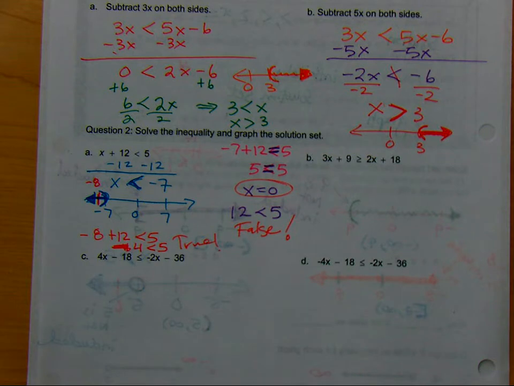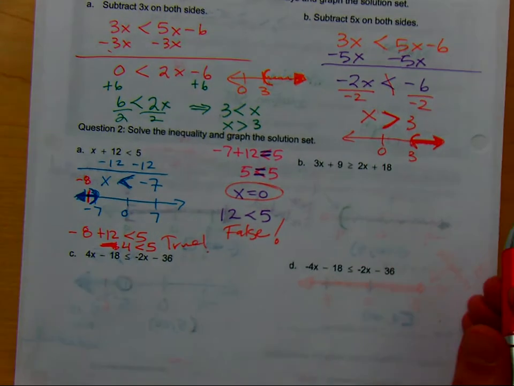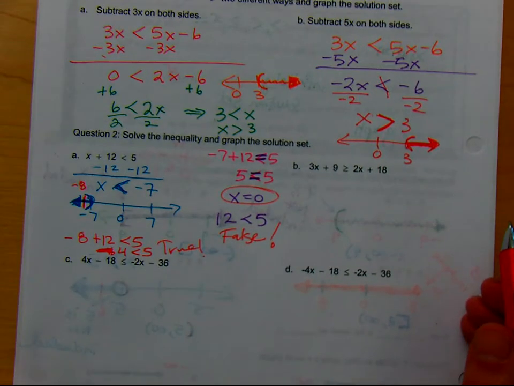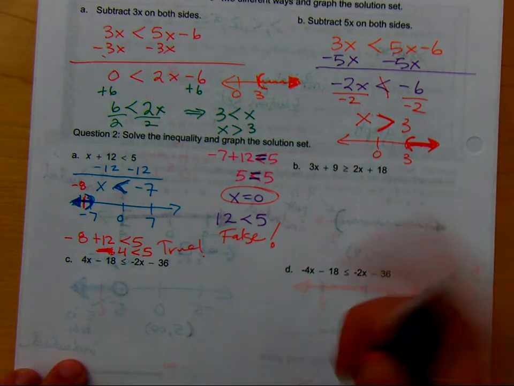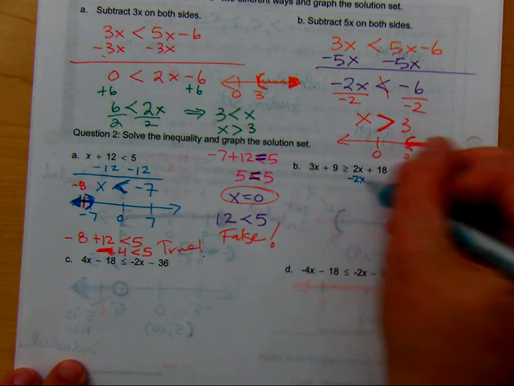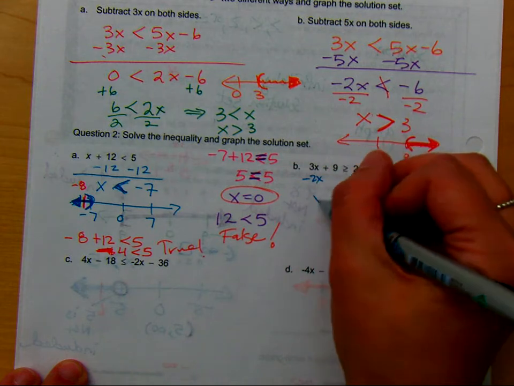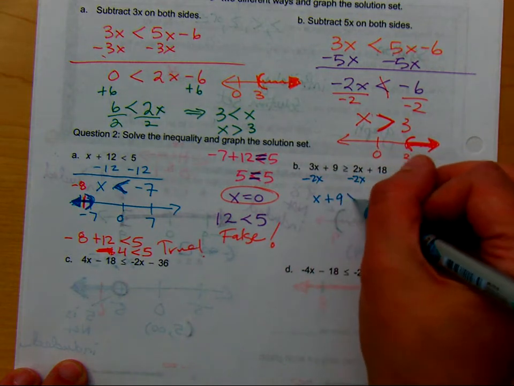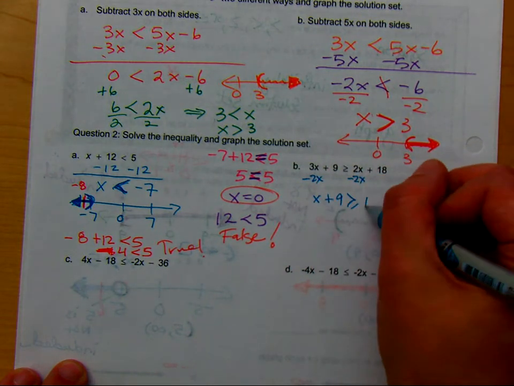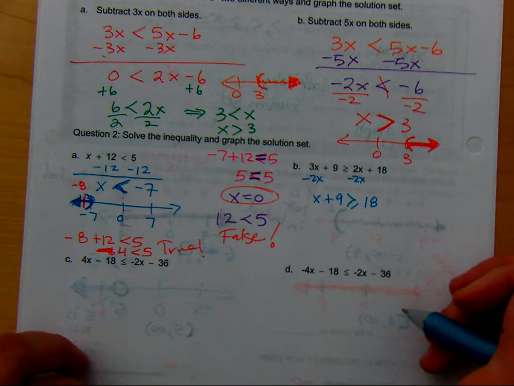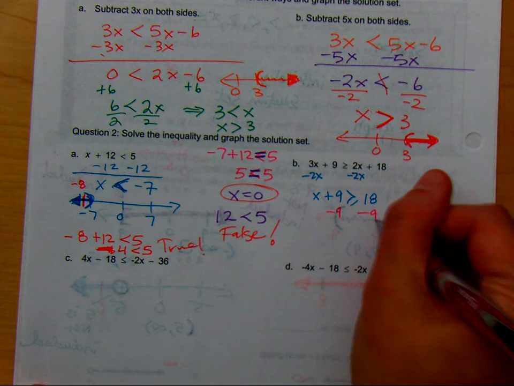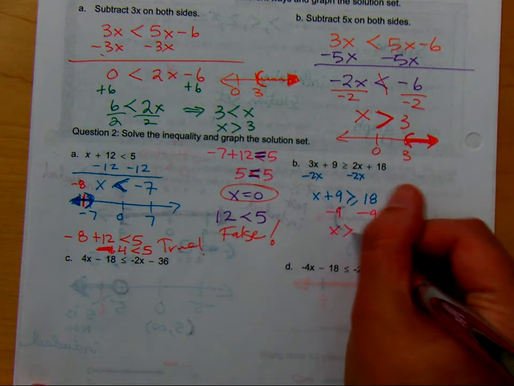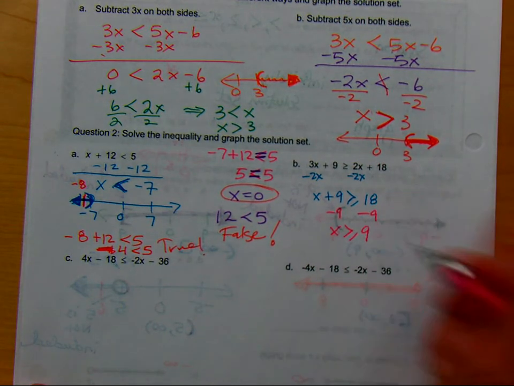Okay, let's continue. What did you do to solve B? What was your first step? Subtract 2x from both sides. I love it. Subtract 2x from both sides, so you get x plus 9 is greater than or equal to 18. And what did you do next? Subtract 9 from both sides. You get x is greater than or equal to 9.